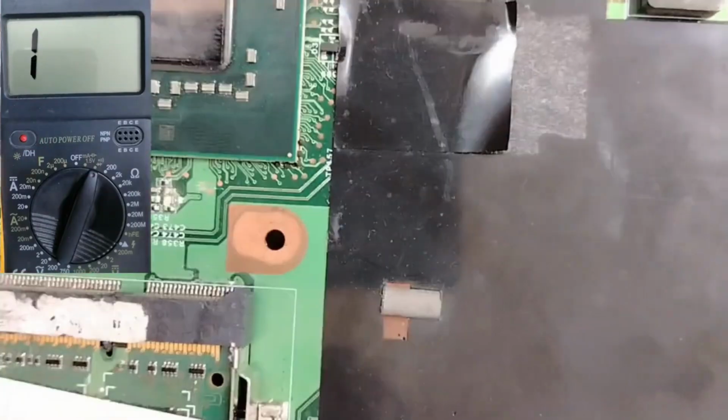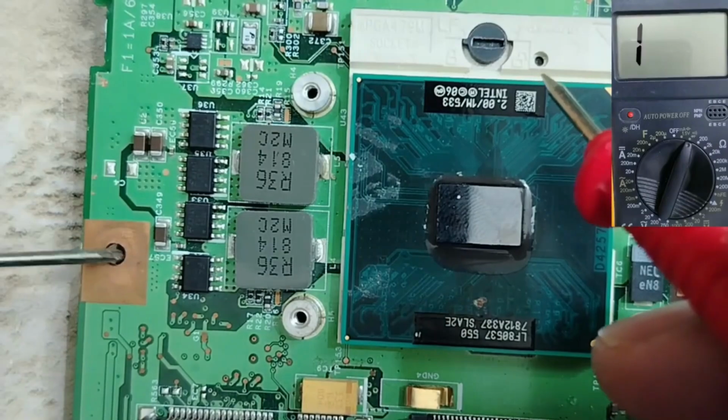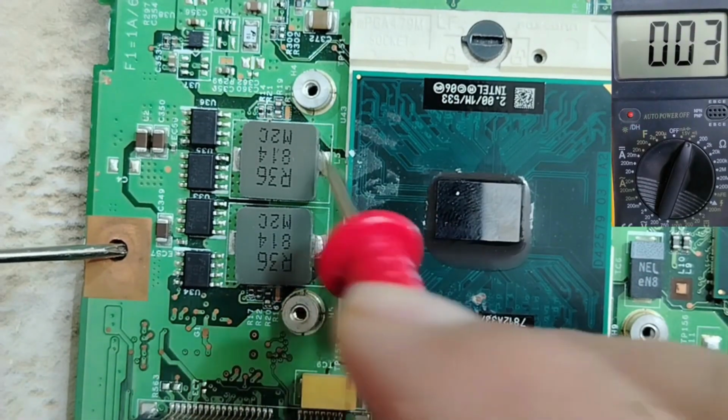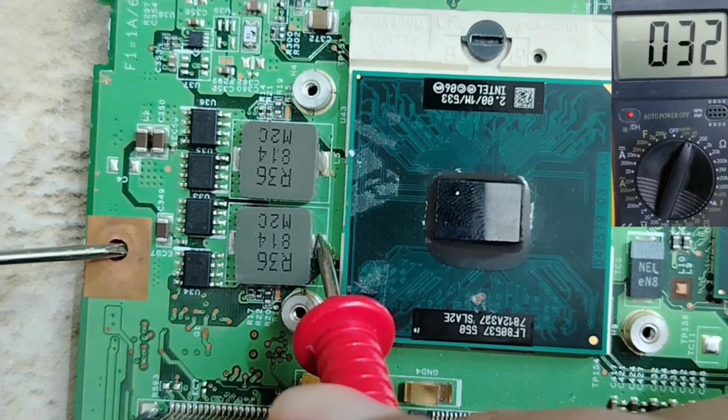The same also here. If we put the black probe on the ground and check this inductor, do you see, guys, we get a low reading.